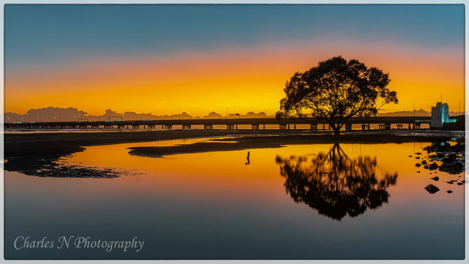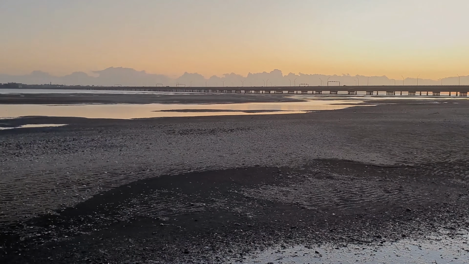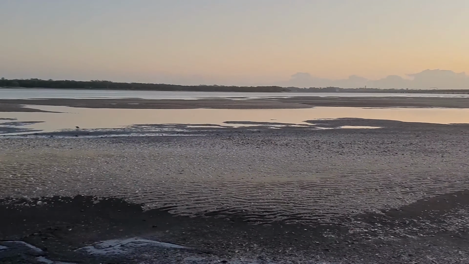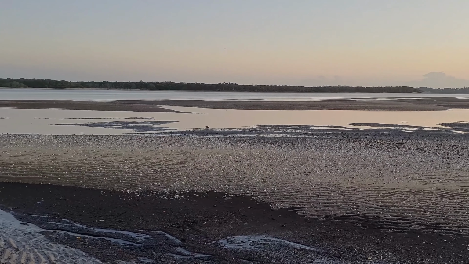Look at this, just amazing the light that I had. I had this mangrove tree that you can see there silhouetted, but I had beautiful golden light on the water in front of it. But this morning I wasn't here for sunrise. I want to show you something, and I'll talk about it as we walk along here.